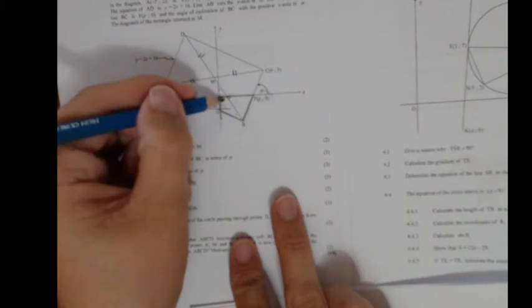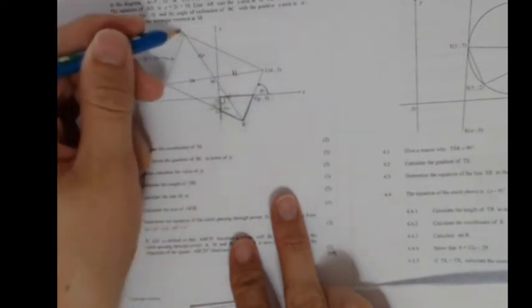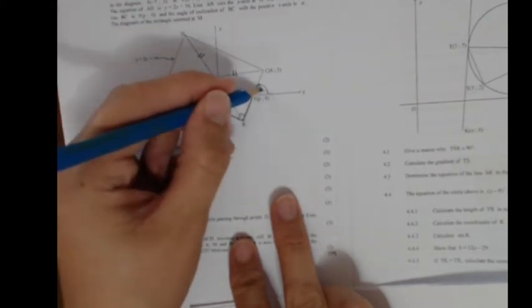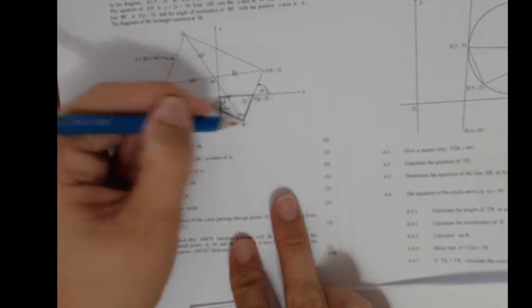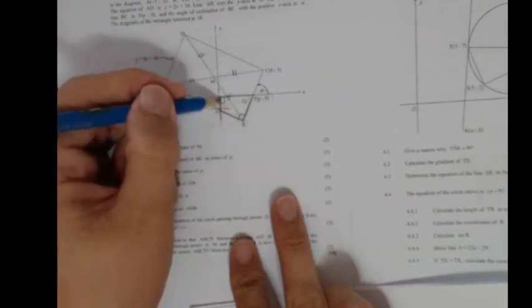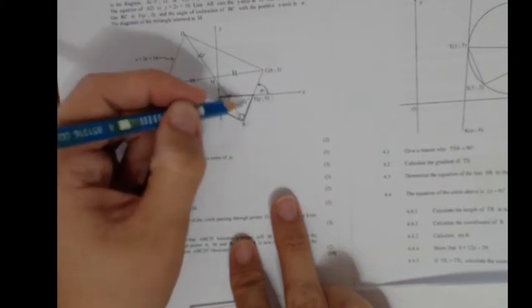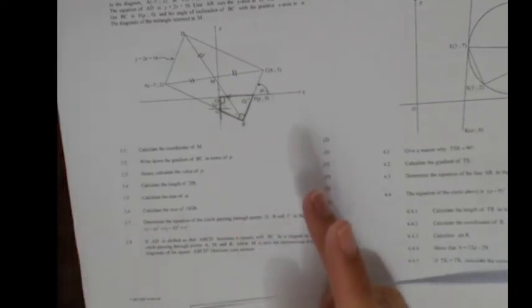quadrilateral there. And of course, since this is the x and the y axis, that's a 90-degree angle. And since this is a rectangle, that is a 90-degree angle. And these ones are vertically opposite, so that's alpha, this is alpha. And then the inside angles of any quadrilateral add up to 360 always. So I can get that angle OGB by taking 360 minus 90 minus 90 minus alpha. Well, that's something I can do. Okay, so let's do that.